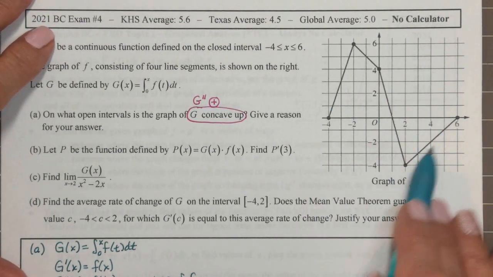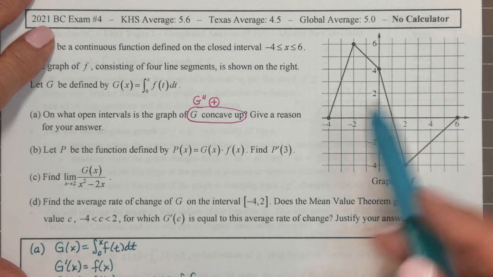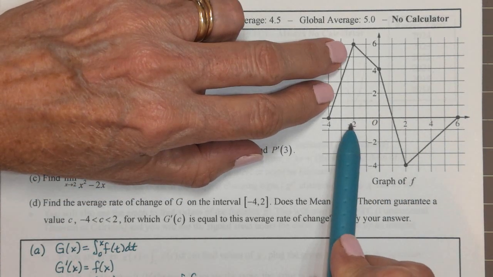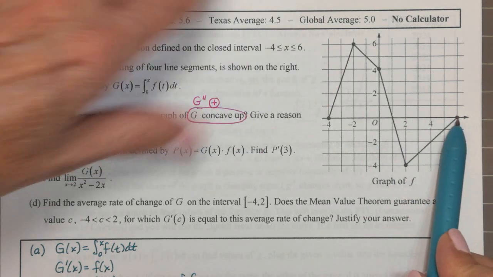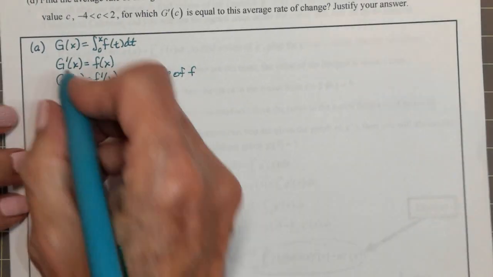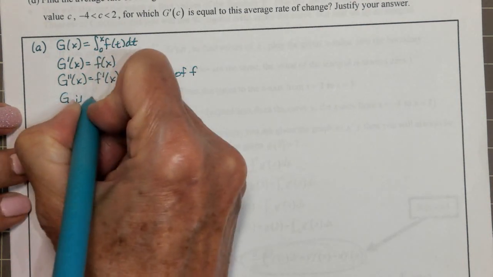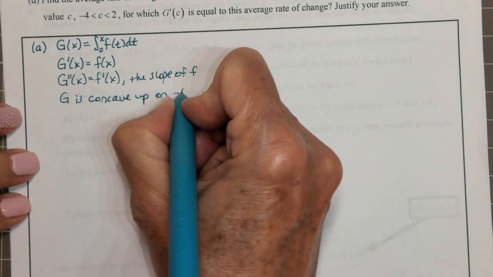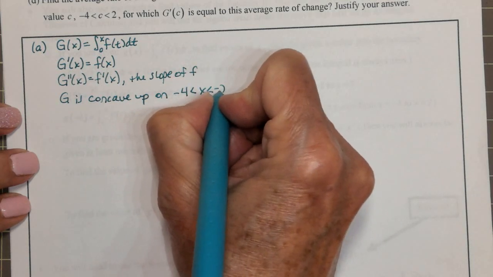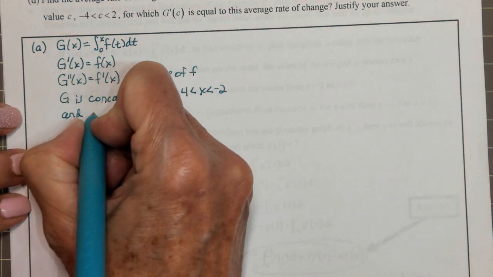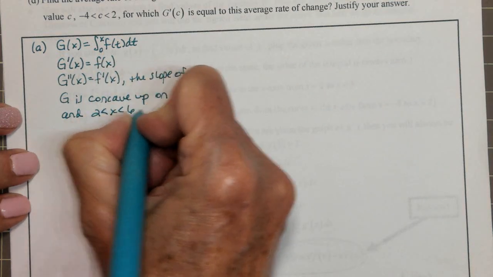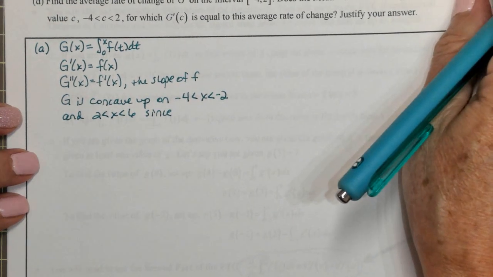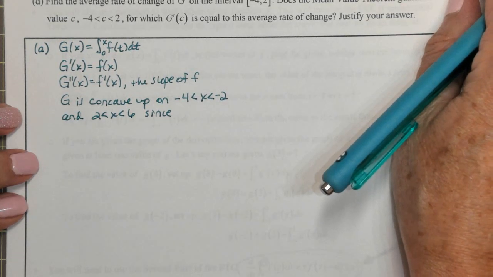Where is the slope of F positive? Well, the slope of F is positive from -4 to -2 and from 2 to 6. So I'm going to say G is concave up on -4 to -2 and 2 to 6 since, and I'm going to say exactly what I did to figure that out.